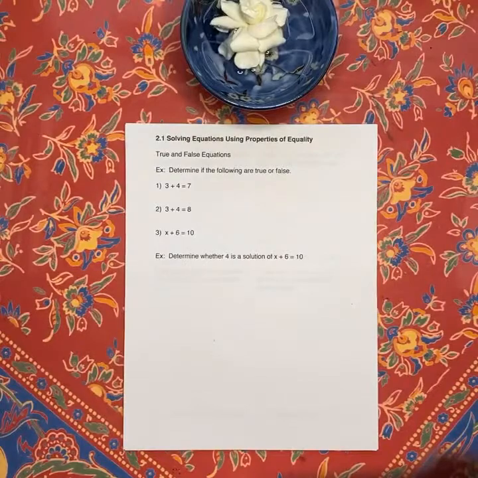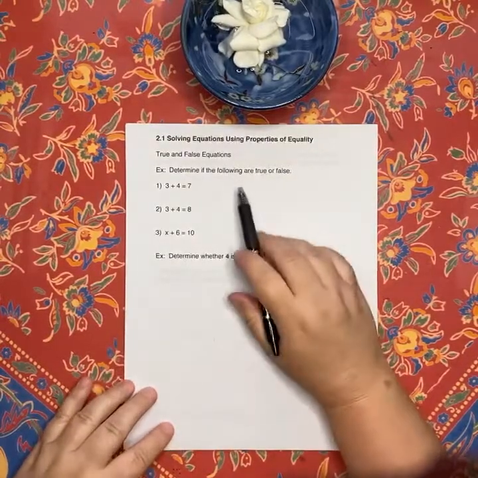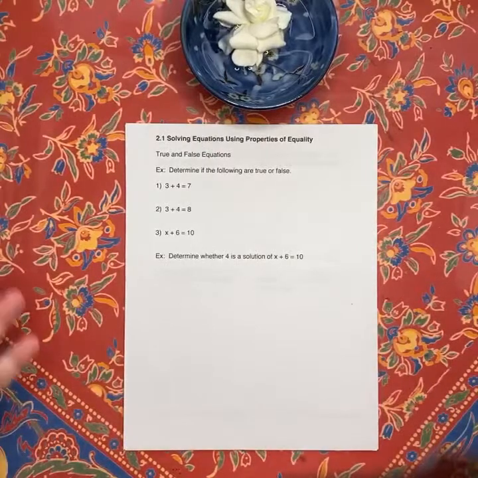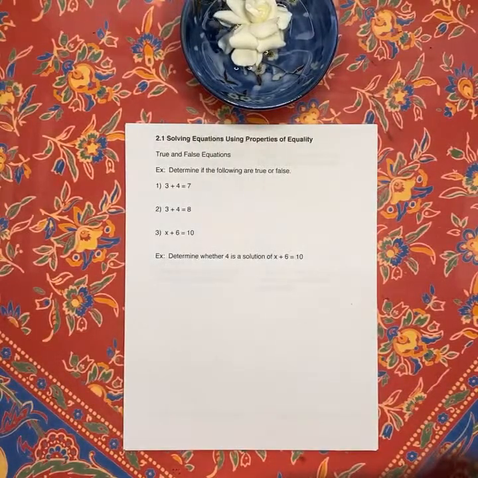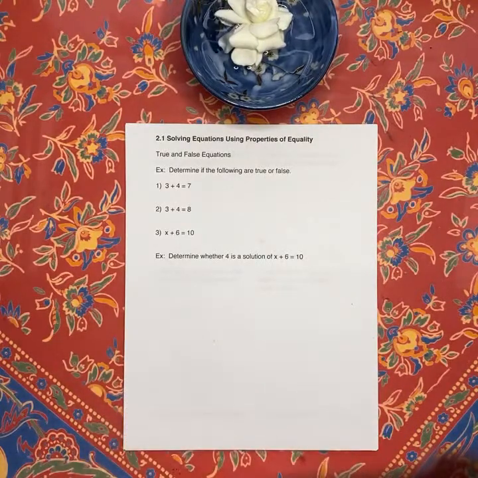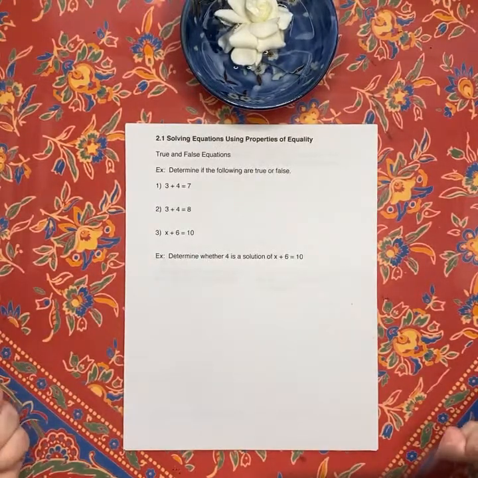But what we're going to be doing is solving equations using properties of equality. Woohoo! Yay! So I'm going to approach this material as if you've never seen it before. So some of it may feel a little bit slow. And the goal would be that we build a really strong foundation, so that when we really get going and do some of the really cool stuff we're going to do with equations, you will have that solid foundation to build upon.